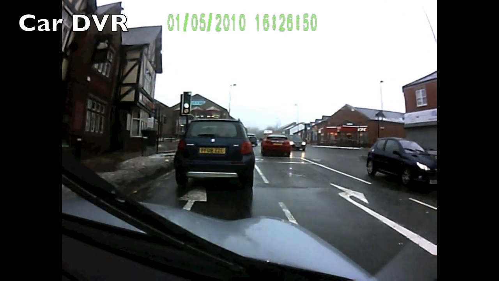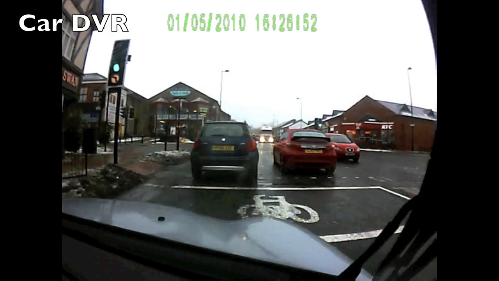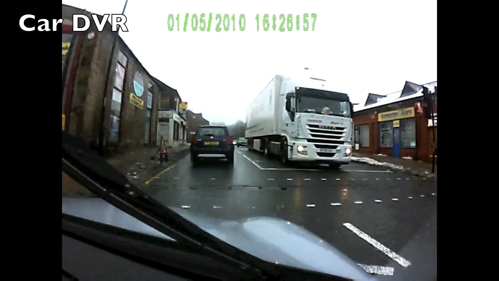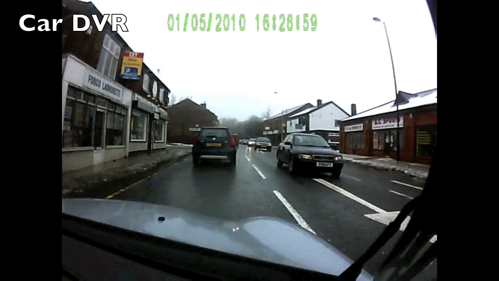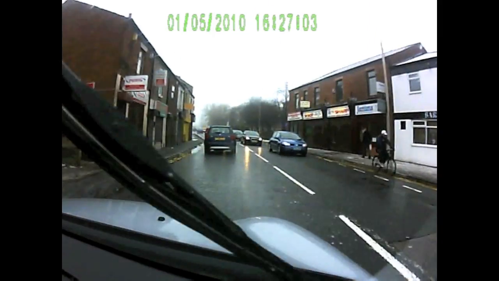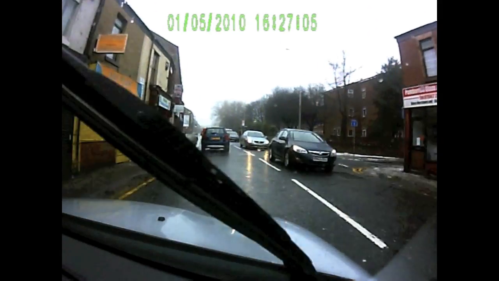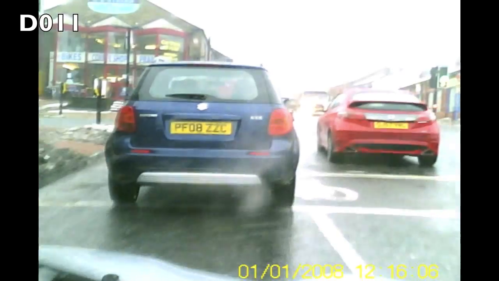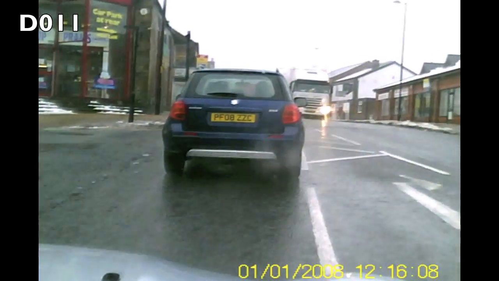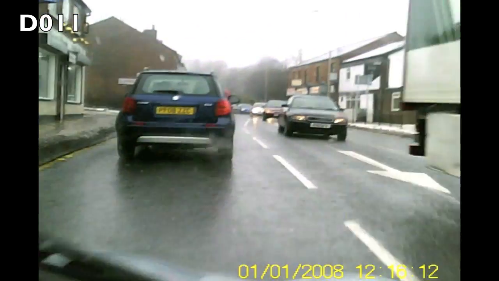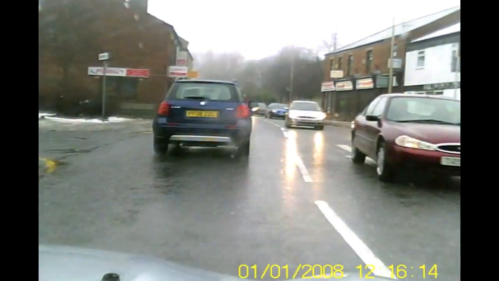Okay, we'll start off with some daytime footage first, and we'll use the new car DVR camera first. You can tell the difference between these two by looking at the timestamp at the top. It's green for the car DVR, that's the one with the fold down LCD screen, and then it's yellow at the bottom right for the D011, but I have labelled them just in case. Now, I'm going to show you the same bits of footage twice, and if you look at this, you'll see that I'm just going through the same junction here, and the D011 is of course very much zoomed in towards the middle of the screen.